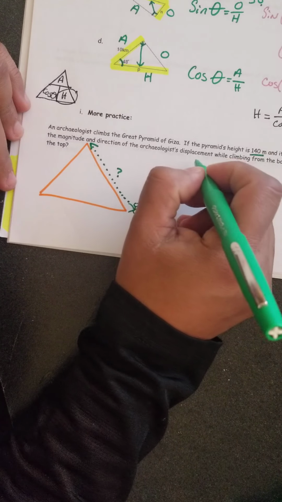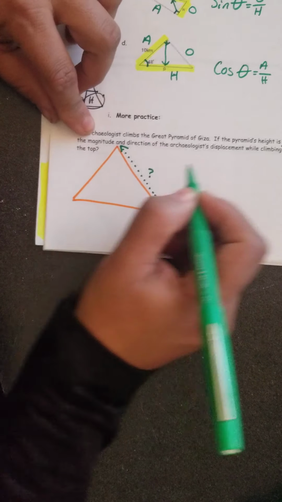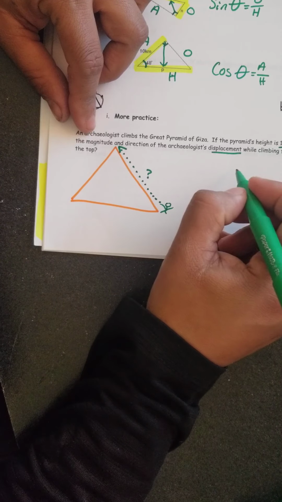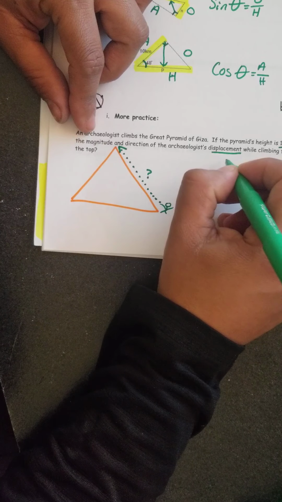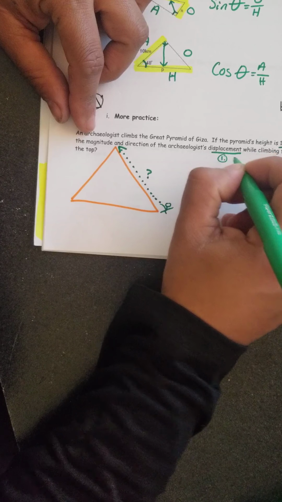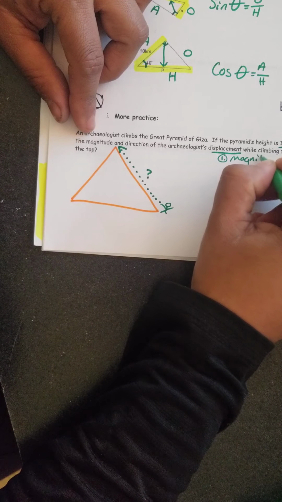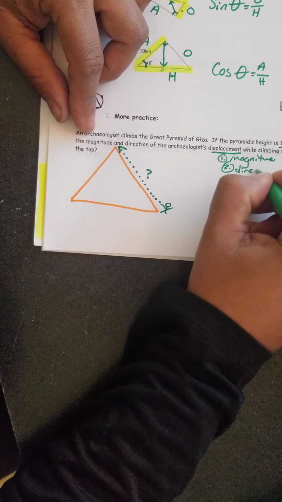When they say displacement, displacement means two things. Displacement is a vector quantity, right? So when they say the word displacement, they mean magnitude, because it's a vector, and direction.